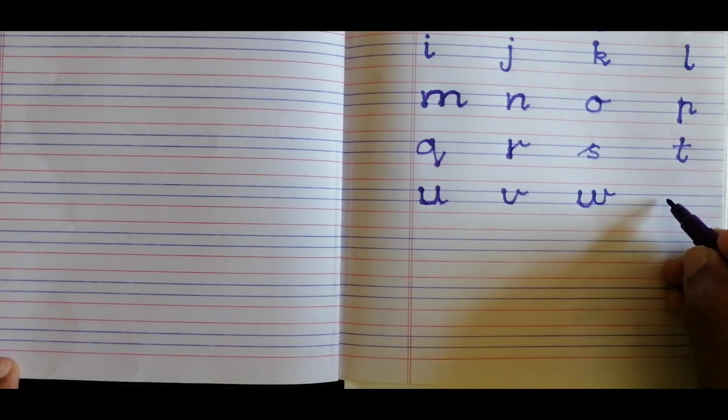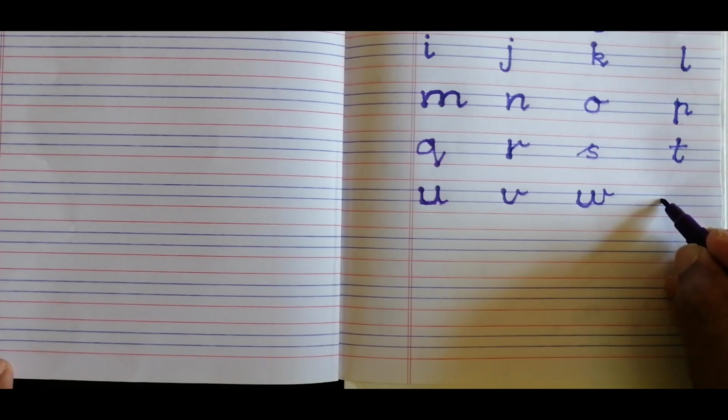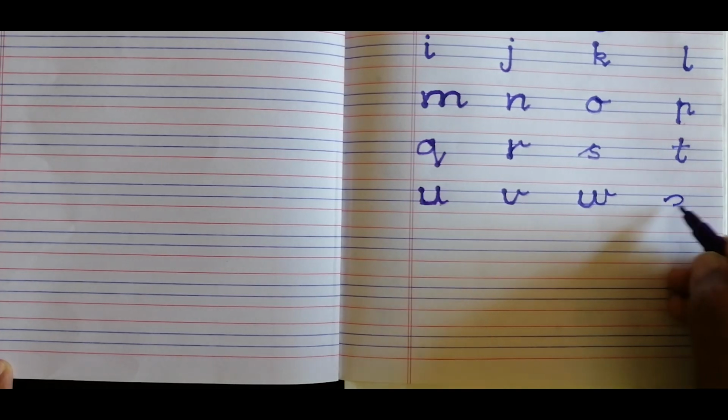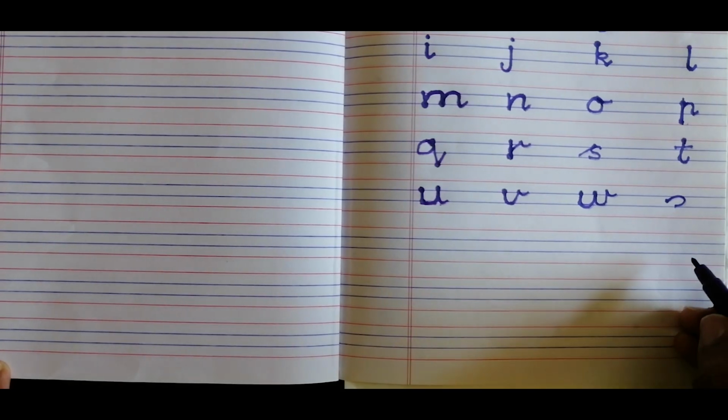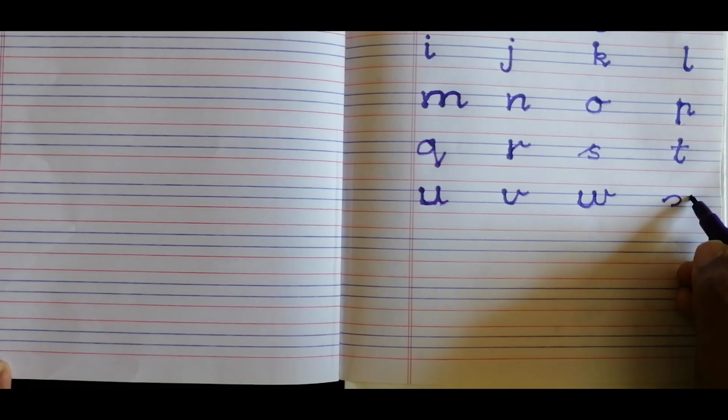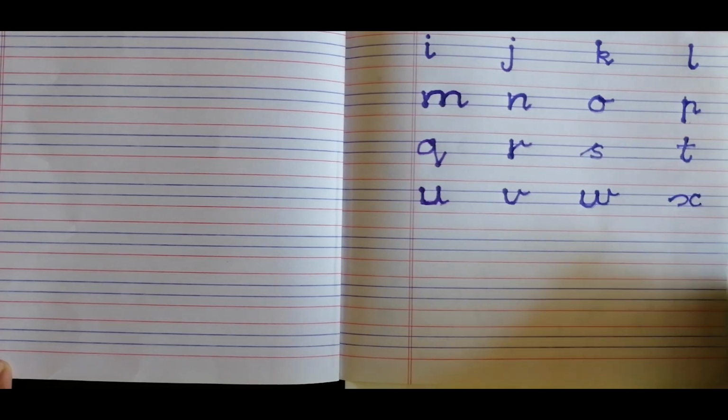Keep your pencil just below the first blue line. Use a curly line and draw a line like this. Draw a curly line like this. Lift your pencil, go to a point on the first blue line like this, and then write c touching the curly line written.